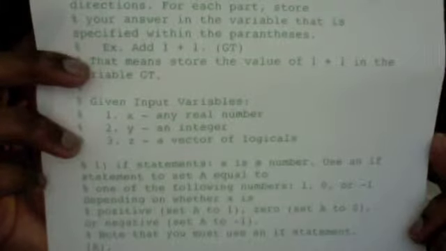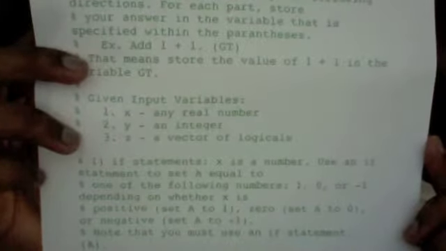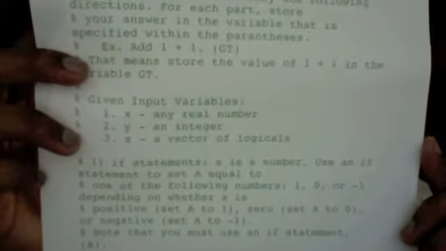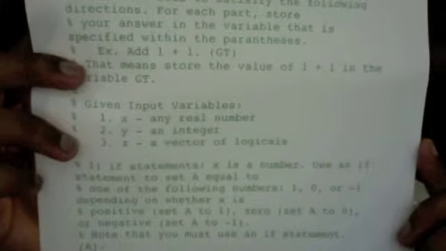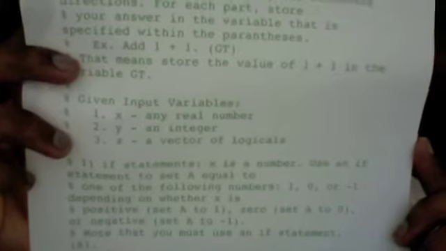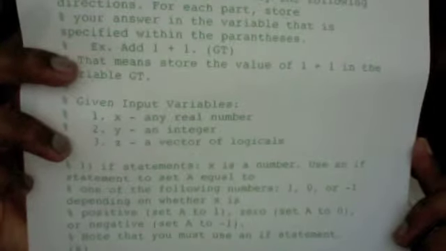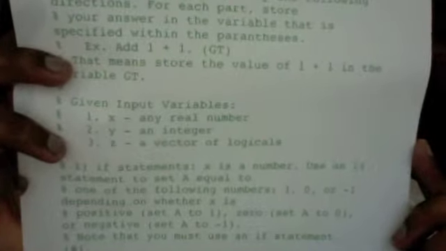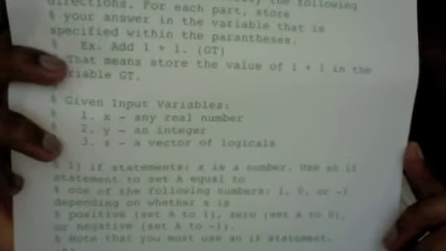X is a number. Use an if statement to set a equal to one of the following numbers: 1, 0, or -1, depending on whether x is positive, set a to 1, zero, set a to 0, or negative, set a to -1. Note that you must use an if statement.